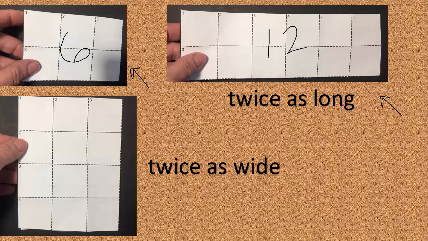Now let's go back to this little rectangle at the top with just 3 inches across and 2 inches down. So length of 3, width of 2, and we have an area of 6 still. But now let's make it be twice as wide.